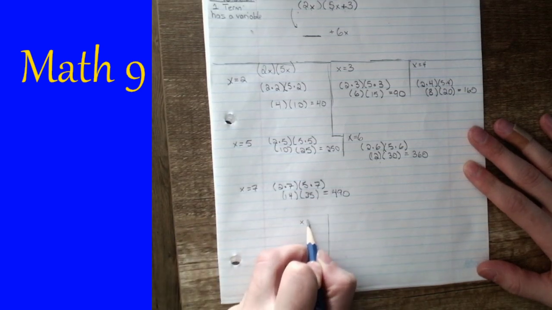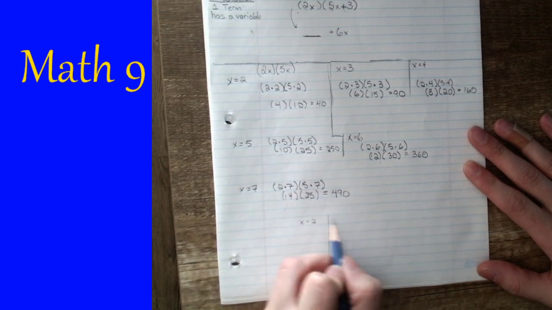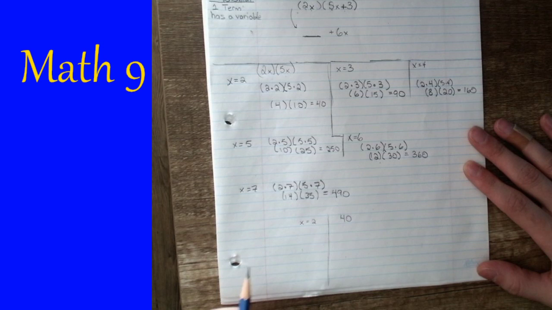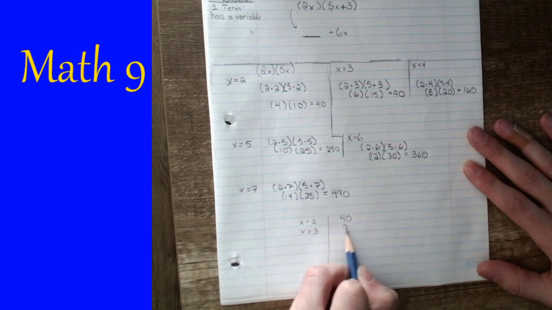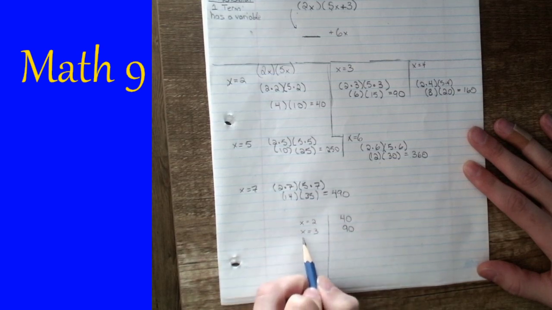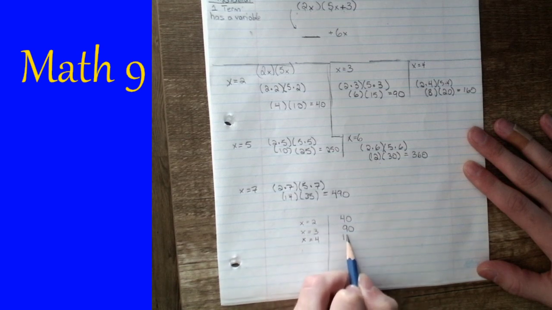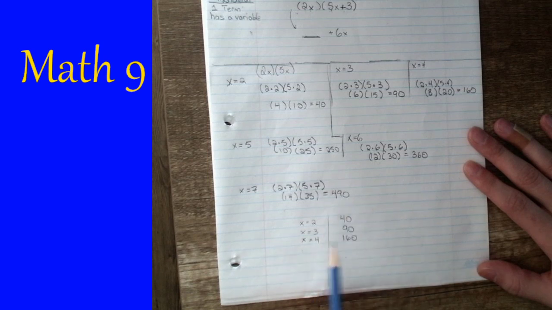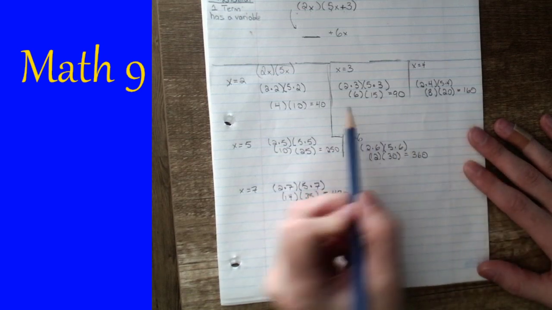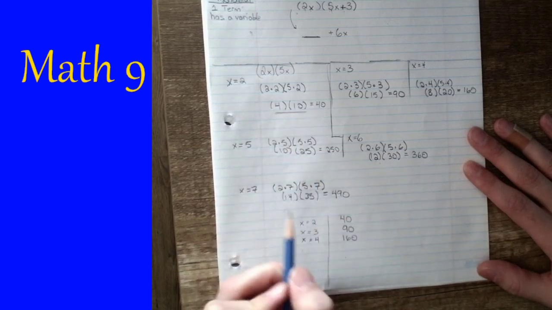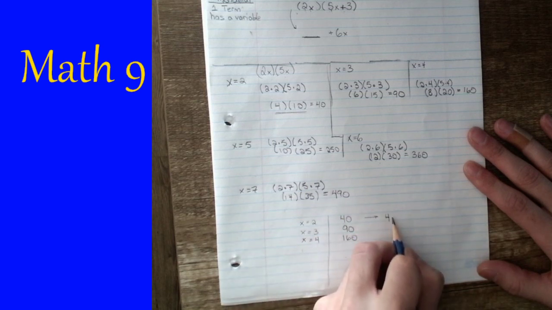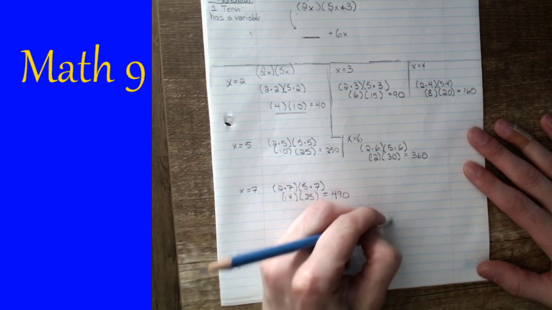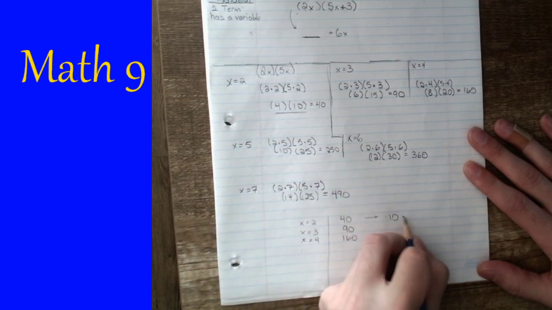So when x was equal to 2, the answer we got was 40. And when x was equal to 3, the answer we got was 90. And when x was equal to 4, the answer we got was 160. And let's just examine those up here. The 40 really says it quite nicely. That's 4 multiplied by 10. Or actually, let's do 10 multiplied by 4.